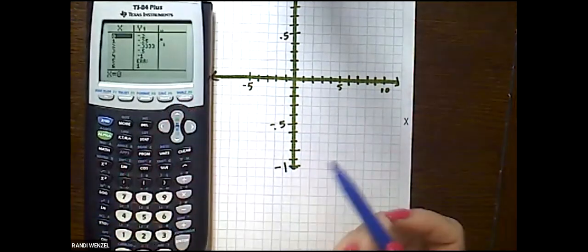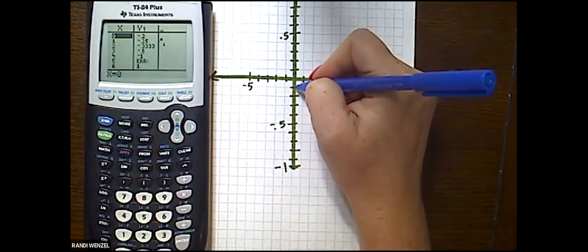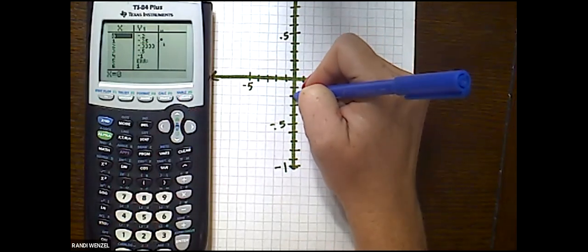So I'm going to plot this. Again, if at any point you're still writing or you need anything, you can pause the video. So I'm going to start by plotting the 0 point. And my 0 is negative 0.2. So 0, negative 0.2. Remember, these are 0.1, 0.2, so it's right here.